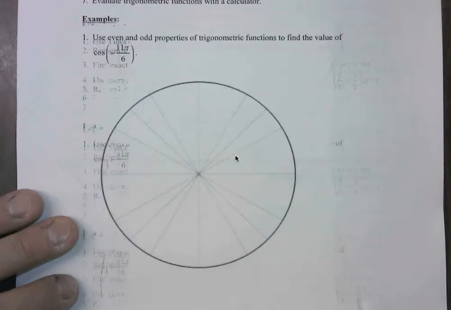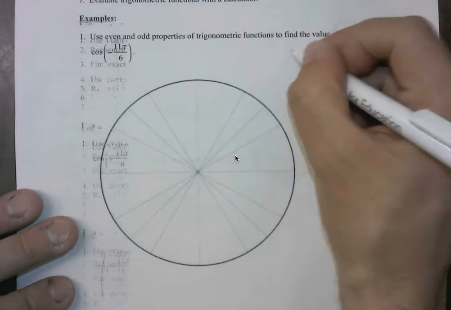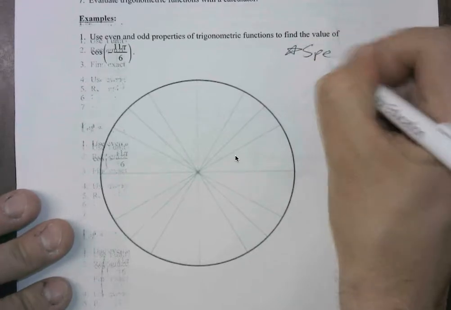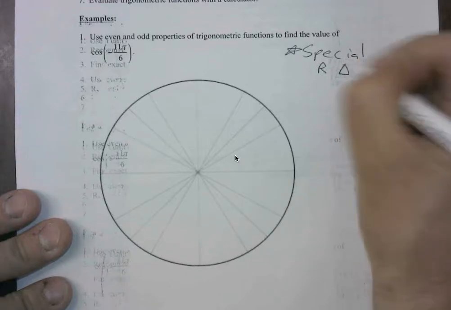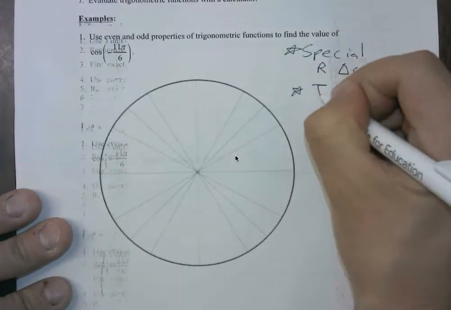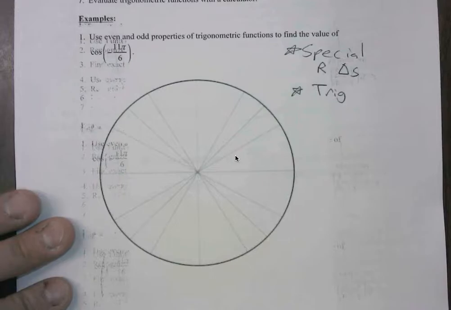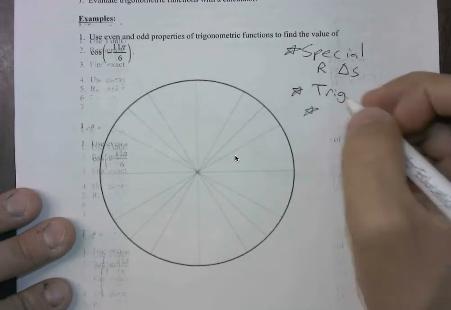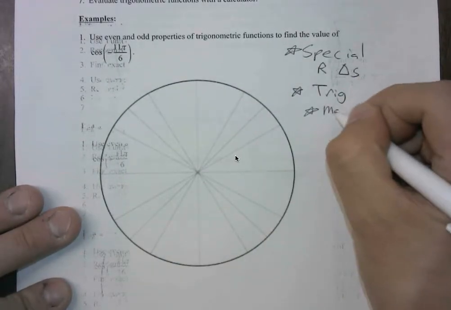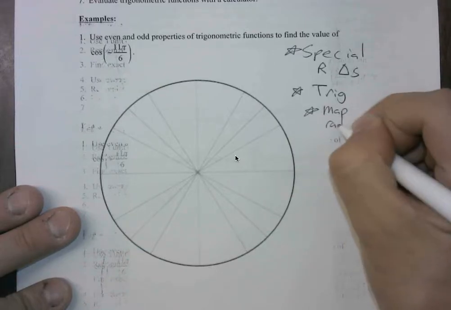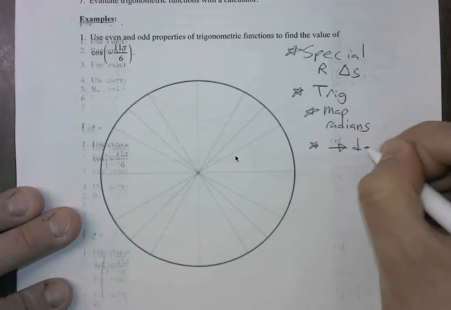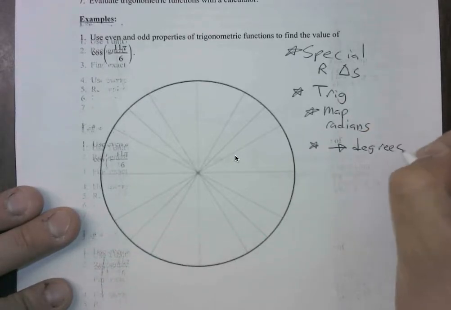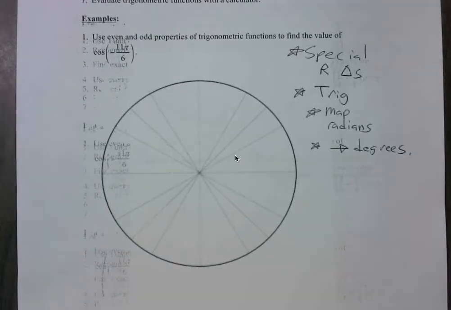So if you get stuck at any point in time, chances are you'll need to look back at one of the following. We'll see special right triangles. We'll need trig. What else? We'll need to understand how to map out radians, and also going to degrees. So if you get stuck on anything that's here, please consider looking back at a video or ask a question if you're still not sure what's going on.